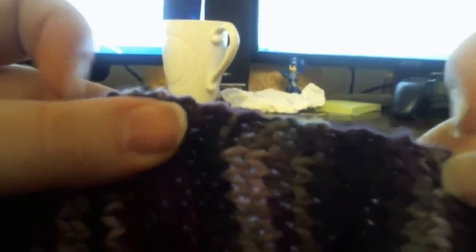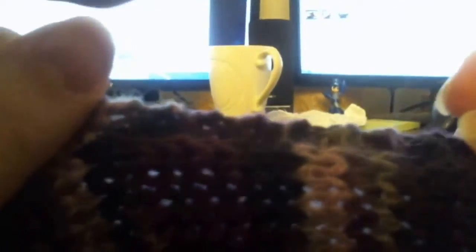All right, now you've got your 40 rows of stockinette. So as you can see, I'll explain this just one more time now that we've got a nice fabric to show. This is stockinette right here. This smooth fabric on one side and this bumpy fabric on the other. That's stockinette. And then this edging here that we've got, where it's bumpy on both sides and it creates kind of like a ladder, that's garter stitch.